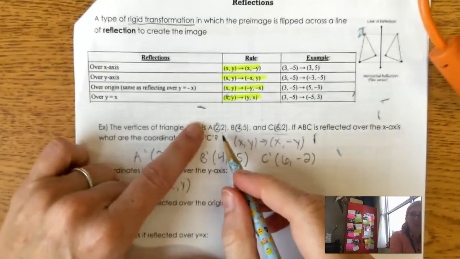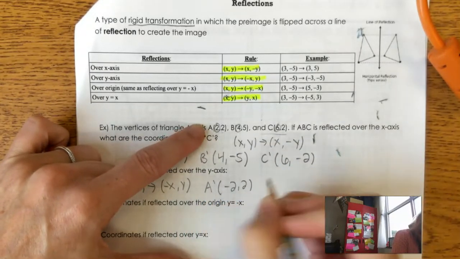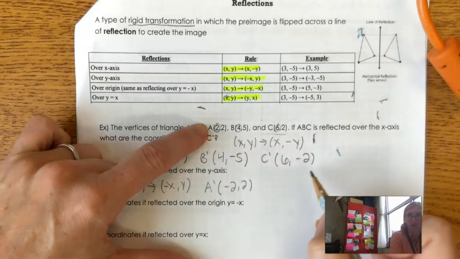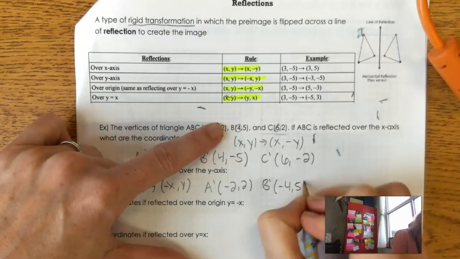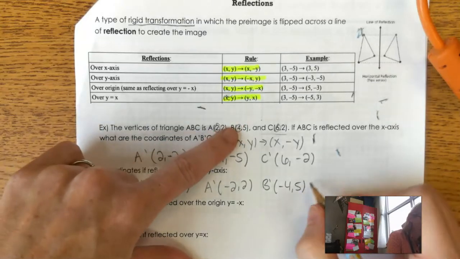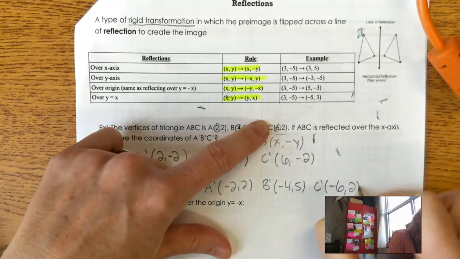Alright, so looking at these pre-image points, I know that my A prime would now be negative 2, positive 2, because my x value changes sign. My B prime would be negative 4, 5. Remember, the y value stays the same. And my C prime would be negative 6, 2.